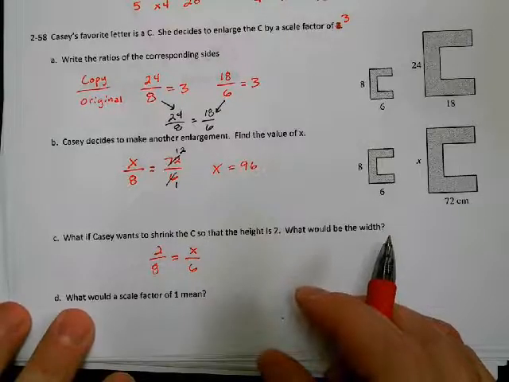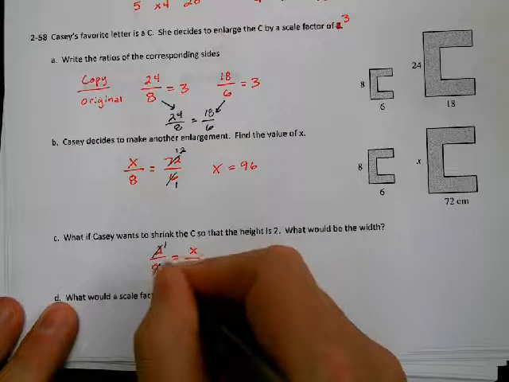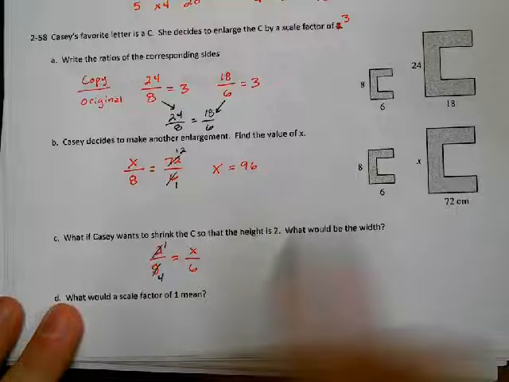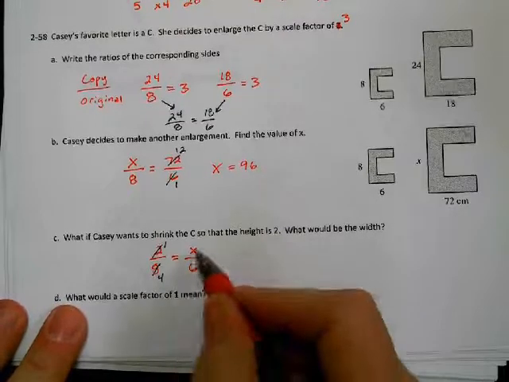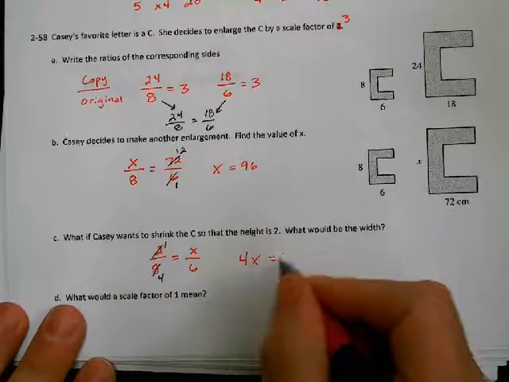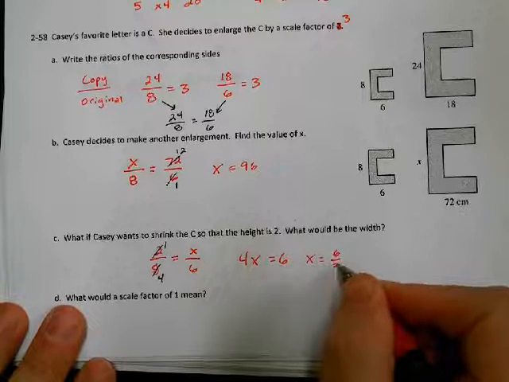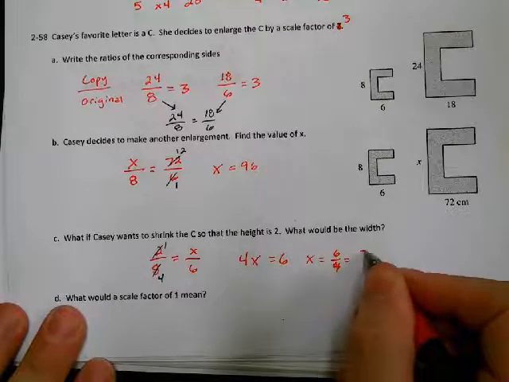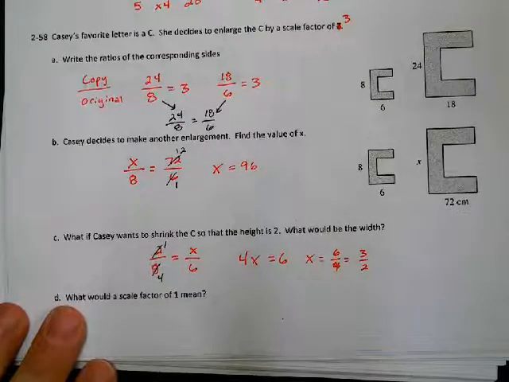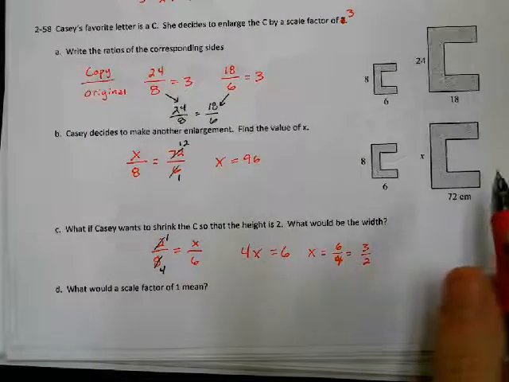Now you can start by reducing if you want, because this reduces to 1 over 4. And now you can use cross products. X times 4 is 4x, and 1 times 6 is 6. Divide by 4, you get x equals 6 over 4, which reduces to 3 over 2, or 1.5. So that would be the width.